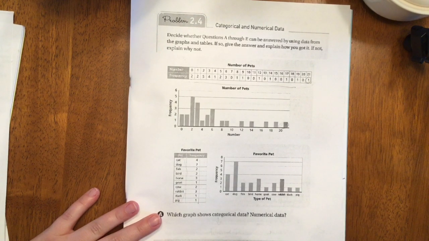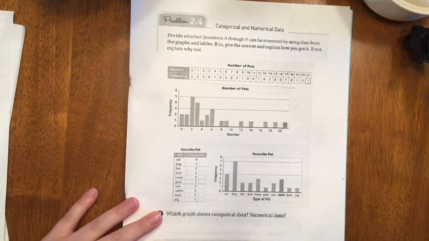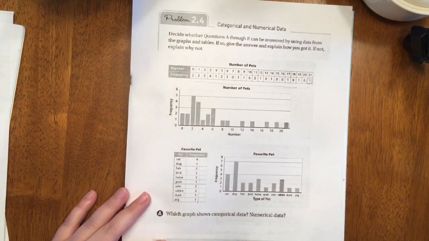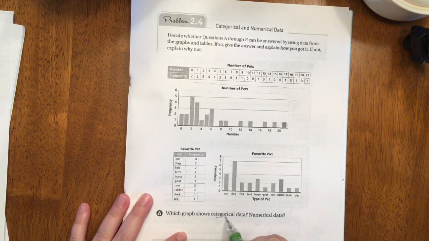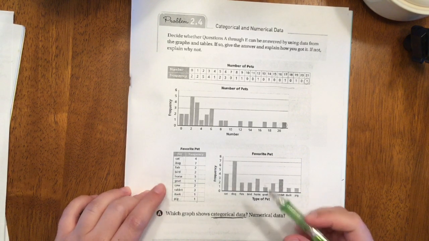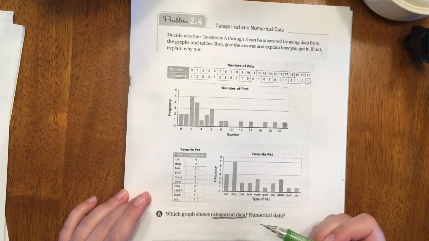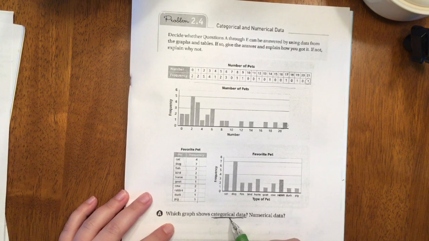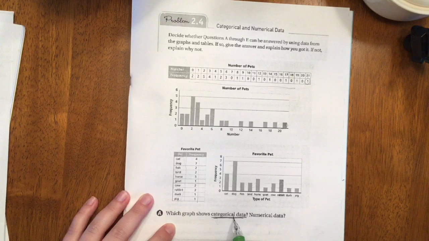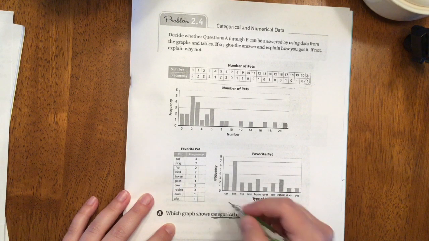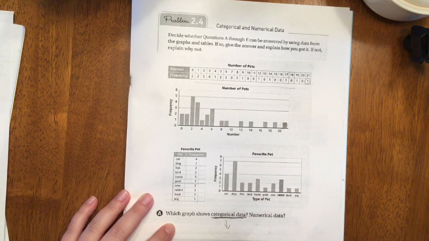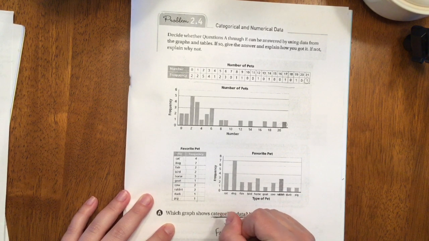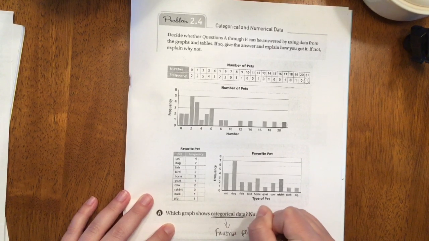All right, so today we're going to talk about problem 2.4, categorical and numerical data. When we look at categorical data, this is usually talking about something like dogs and cats or your favorite sport. So categorical data in this case, which graph shows categorical data? That would be the favorite pet. Here we're talking about what is your favorite kind of pet. So that's kind of like a category. So we can say favorite pet.